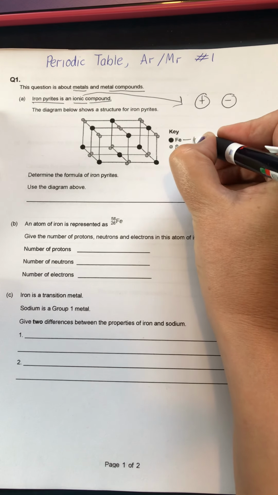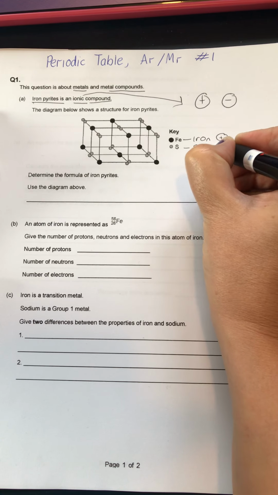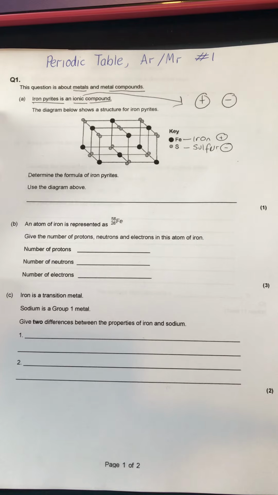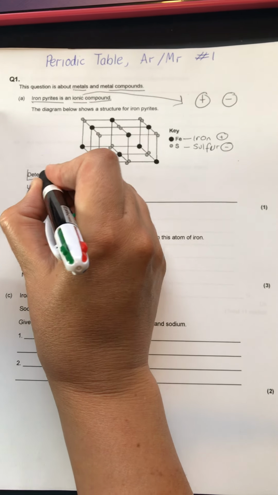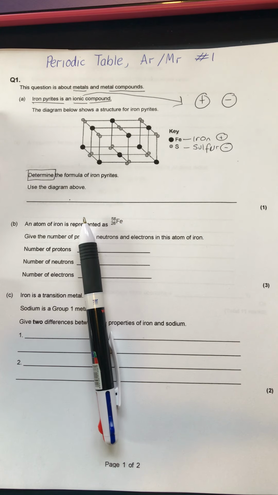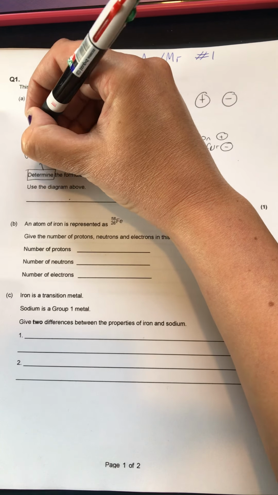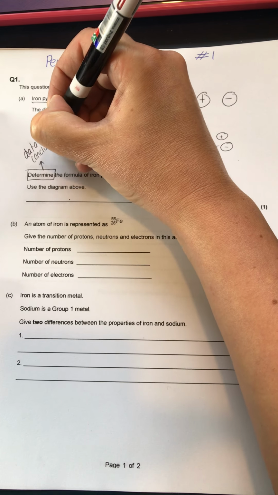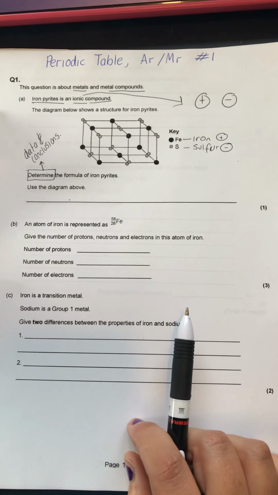So that's my iron, so they're going to be my positive. That's sulfur, they're going to be negative. So determine the formula of iron pyrites. So if I'm doing a determine question, so I box the command word. So determine is data and conclusions. So what I need to do is I need to use the data and information they've given me to work out the formula.